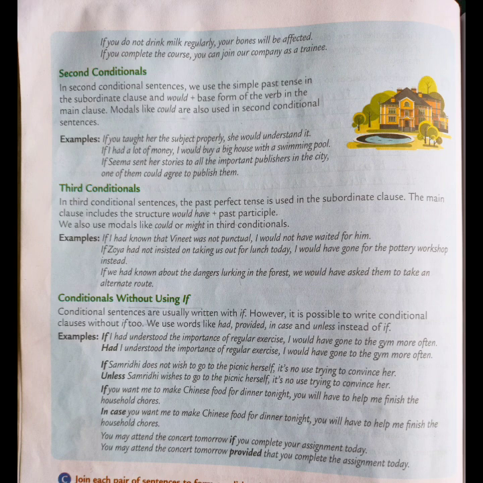Then third one, if you want me to make Chinese food for dinner tonight, you will have to help me finish the household chores. Okay. So instead of if, we have used in case. In case you want me to make Chinese food for dinner tonight, then the rest of the sentence will follow. Okay. I hope you are understanding.